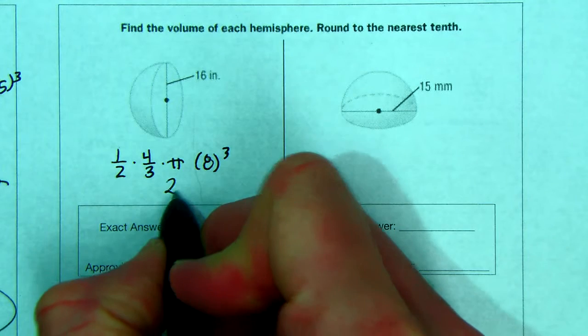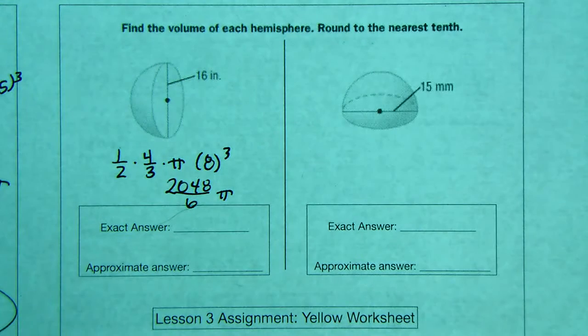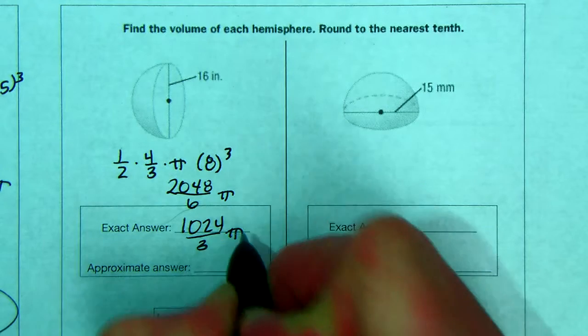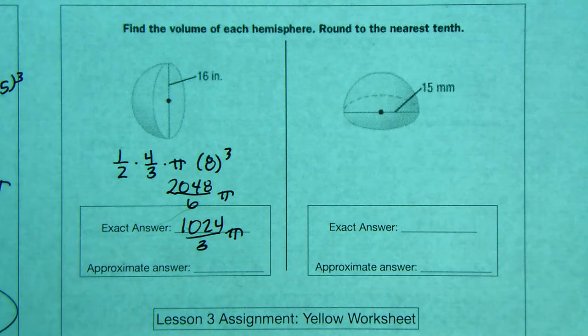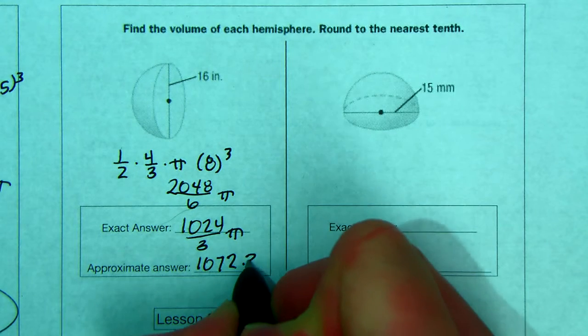Doesn't come out right, but I can take a 2 out. So I get 1,024 over 3 times pi. So 1,072.3 inches cubed.